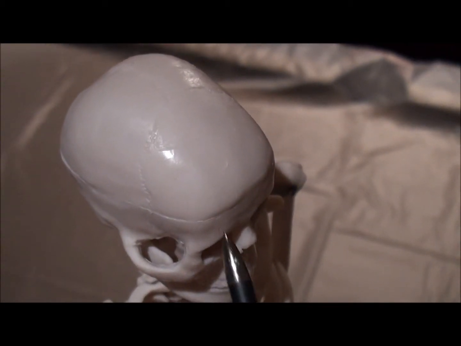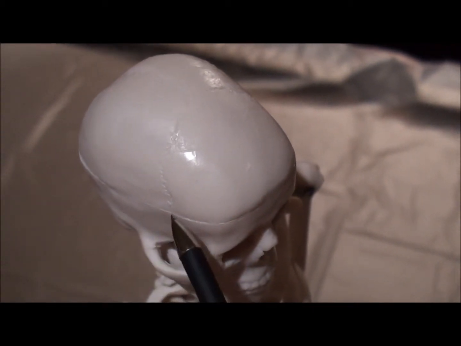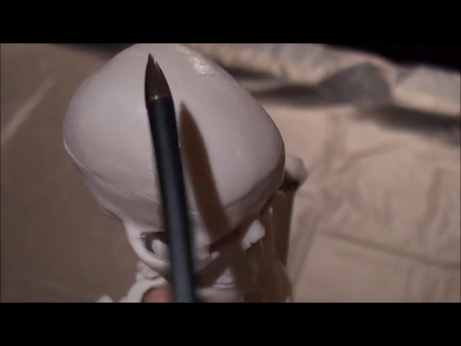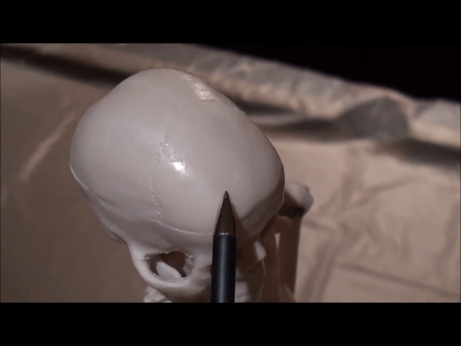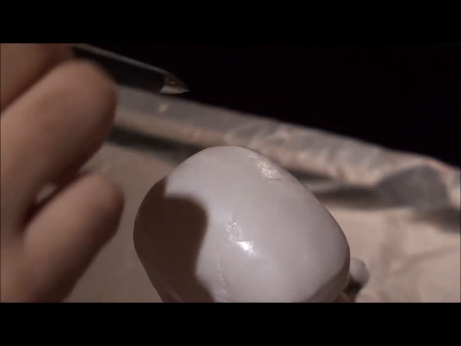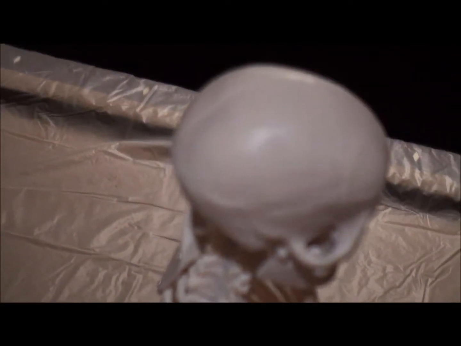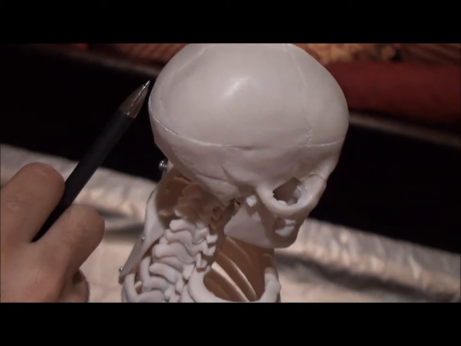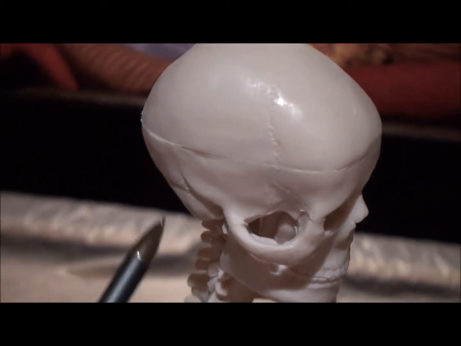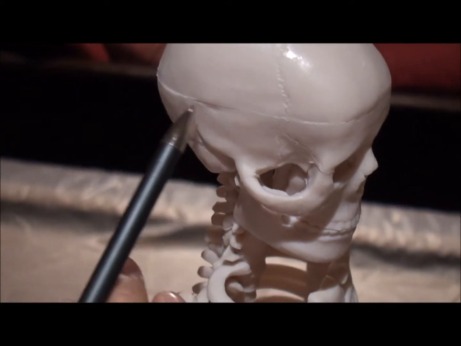Next are the sutures. Here is the coronal suture. It connects the parietal bone and the frontal bone. The sagittal suture is connected by the two parietal bones. The lambdoid suture is here. And the squamous suture is right here.